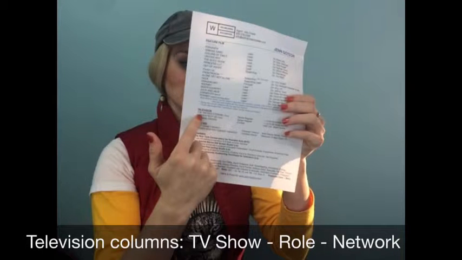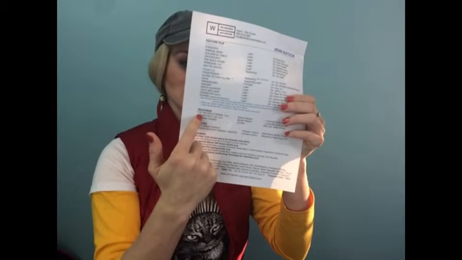Again, that same tab, that same alignment, the name of the role. And then the network on where that show is being seen. ABC, NBC, Fox, Sci-Fi. Or if it's independent, just write that it's independent and that it's currently being pitched to networks or currently being pitched for a web series. Web series can go under here as well if they're being positioned as a television show.